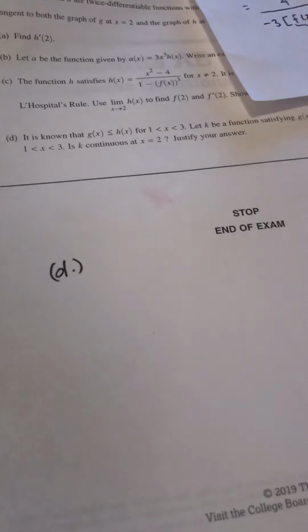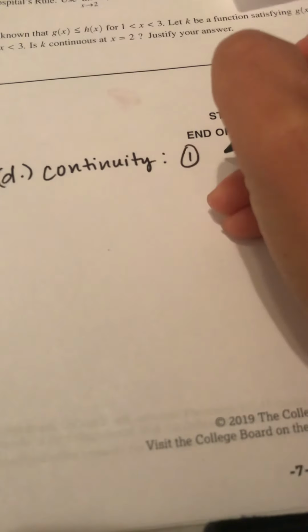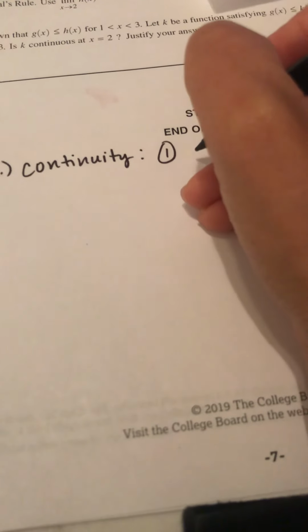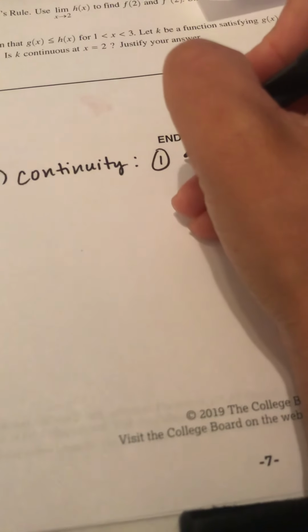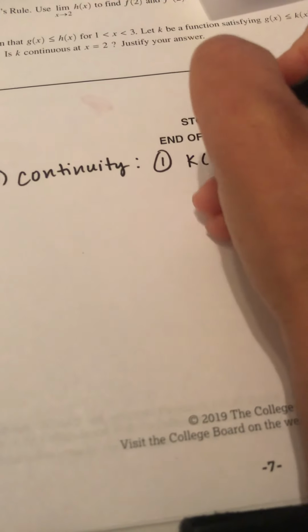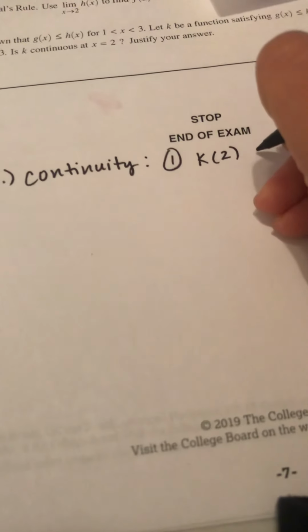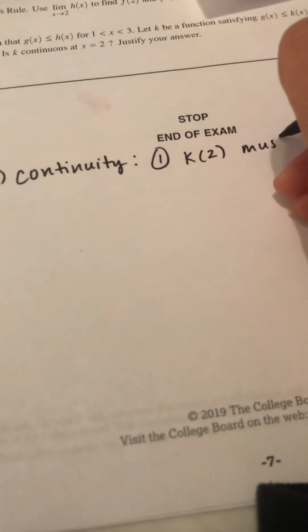Well, continuity. We have 3 conditions for continuity, so I'm going to write them down. Since I'm trying to see if k is continuous at 2, k of 2 must exist.